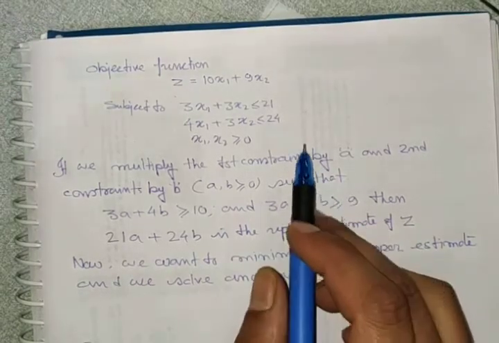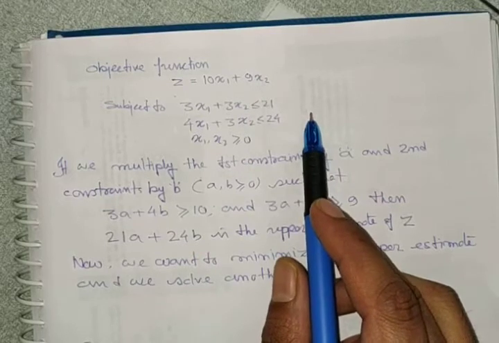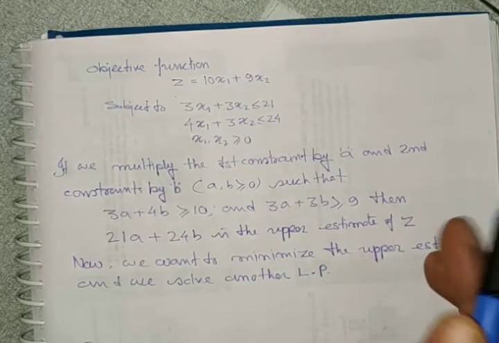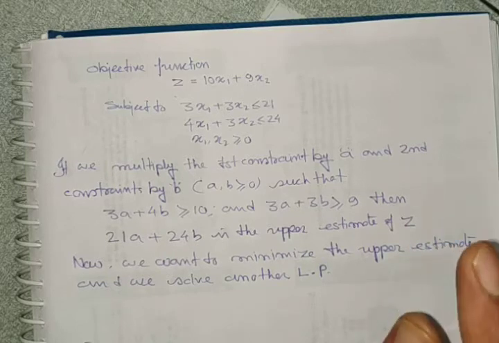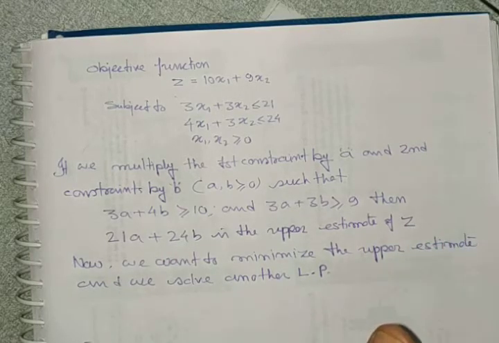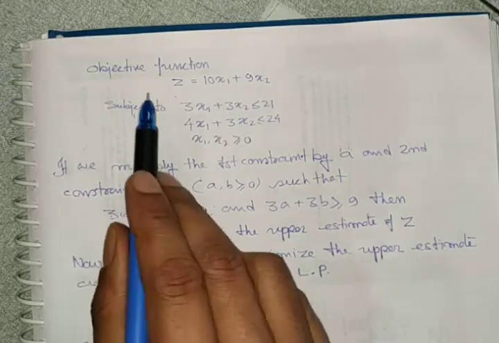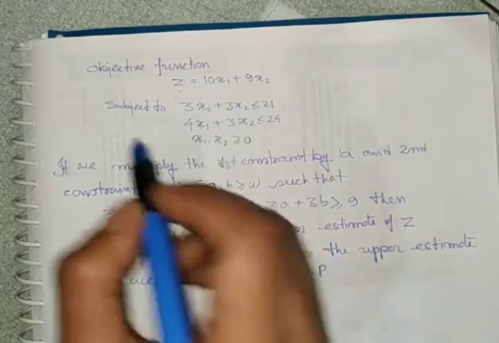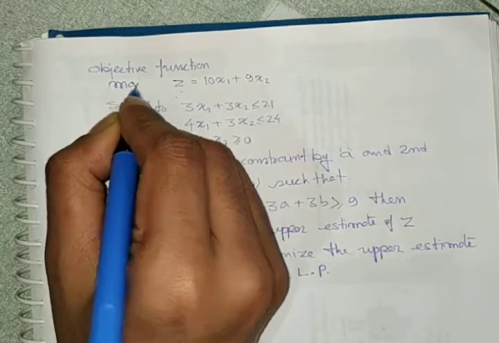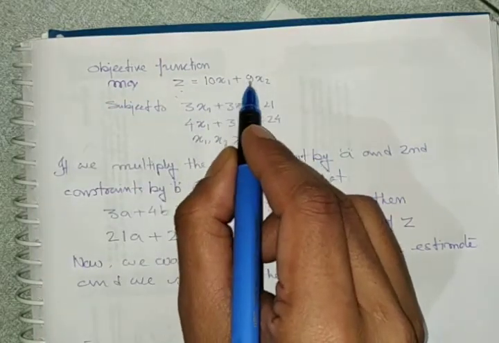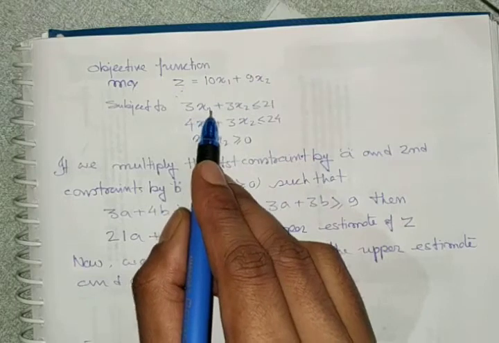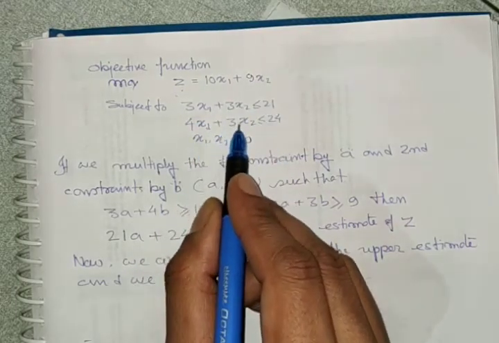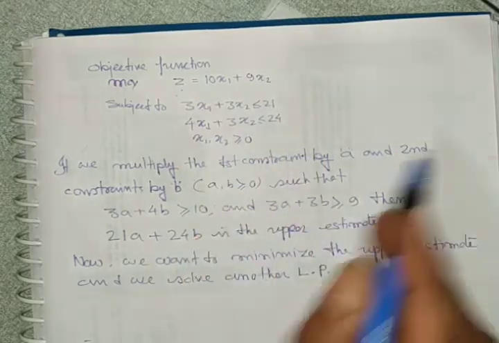The purpose of using upper estimate is to understand the duality of the linear programming. So this is your original problem, Z is equal to, which is a maximization problem, 10x1 plus 9x2 subject to 3x1 plus 3x2 less than or equal to 21, 4x1 plus 3x2 less than or equal to 24.